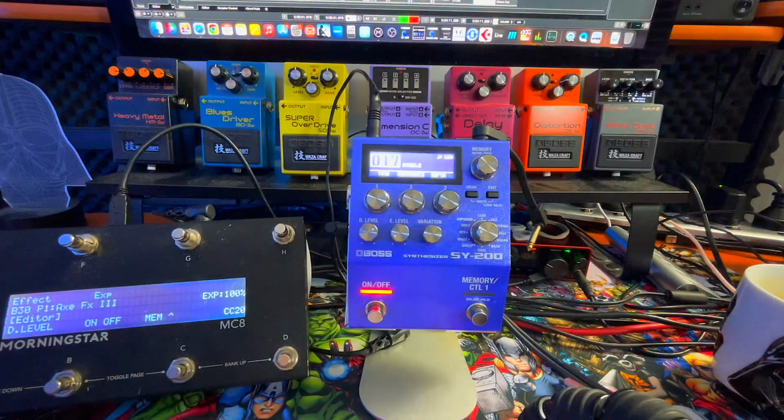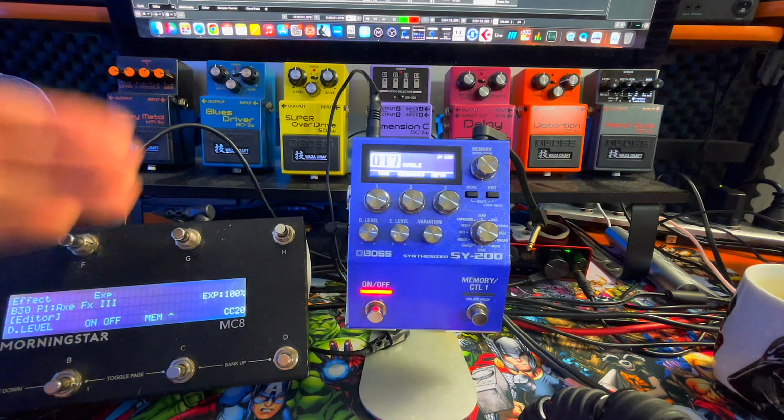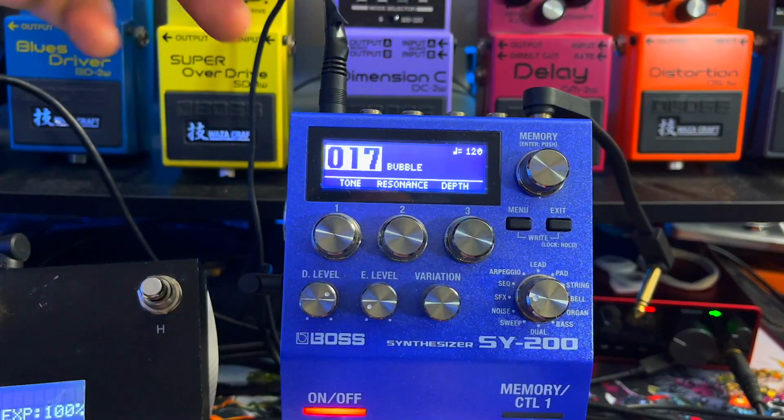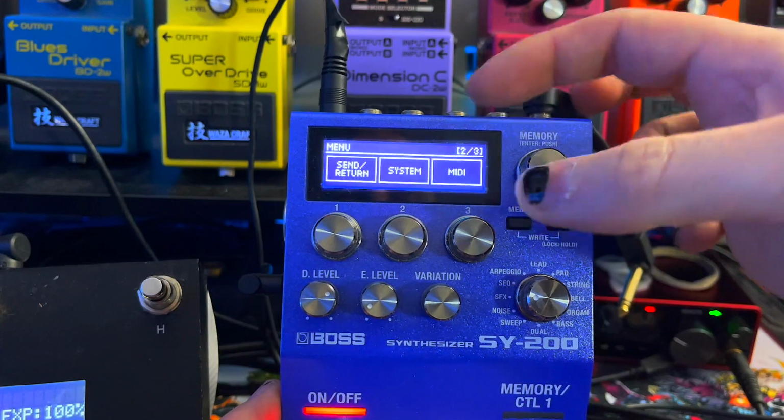So you can see just here, I've got my SY200 on the desk and I'm using the MC8 Midi controller, which is going to send the Midi messages to my SY200 today. What we're going to do is we're going to go into our menu. We're going to go through all of these Midi messages in here.